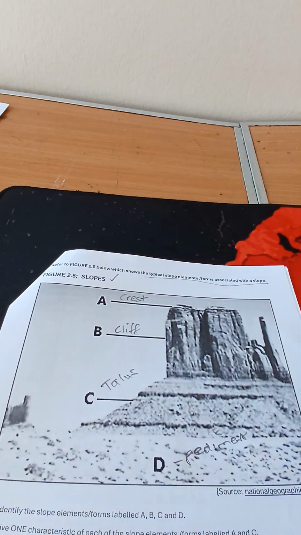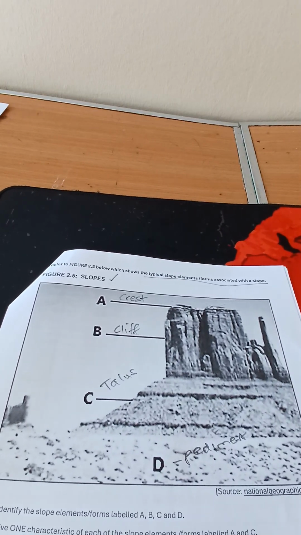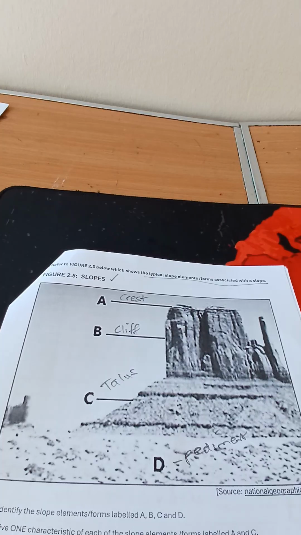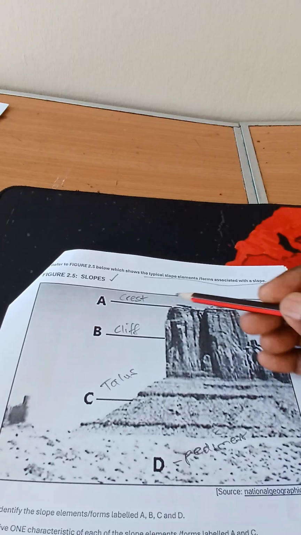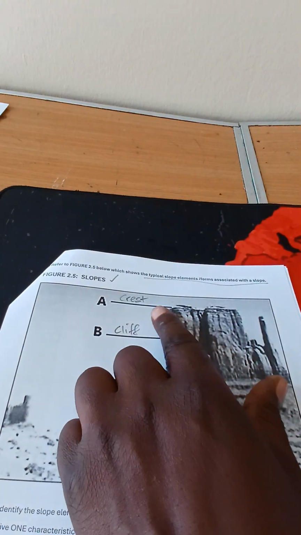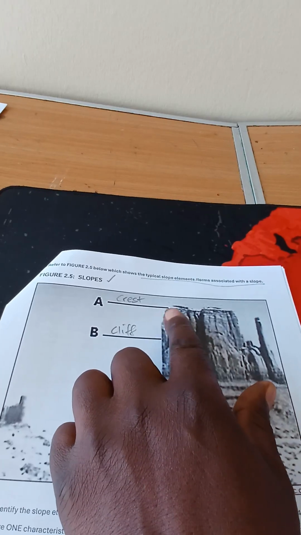Let's talk about the different types of elements that make up our slope. A slope, of course, refers to the steepness or the gentleness of the landscape. So when you talk about the crest, it is found at the top of the slope, which could be a mountain or a hill.